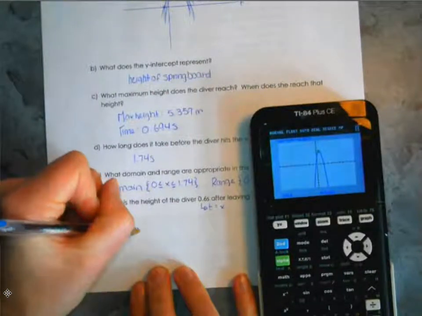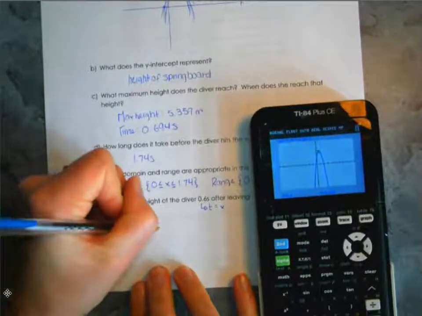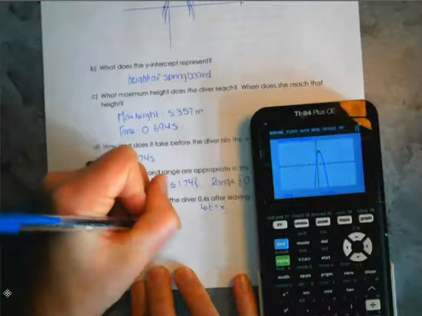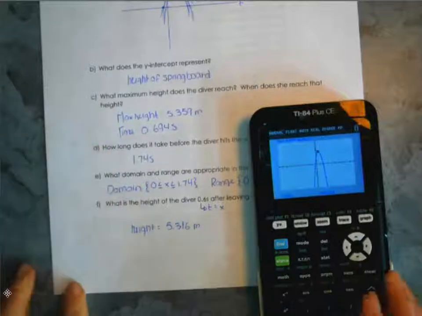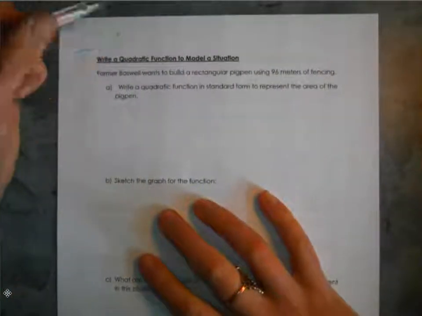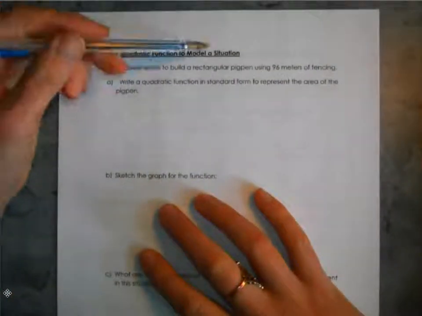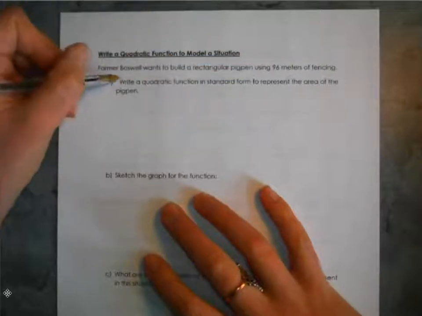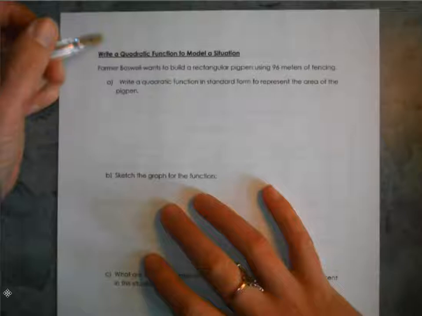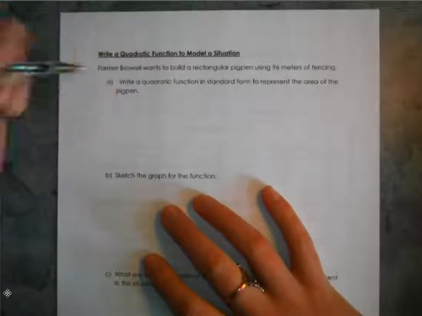So her height at that point was 5.316 meters. Okay. All right, so we have one more question to look at here really quickly. Writing a quadratic function to model another situation. So Farmer Boswell wants to build a rectangular pig pen using 96 meters of fencing. And we need to write a quadratic function in the standard form to represent the area of the pig pen.